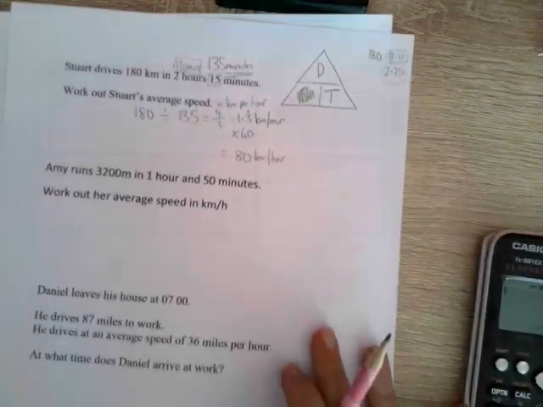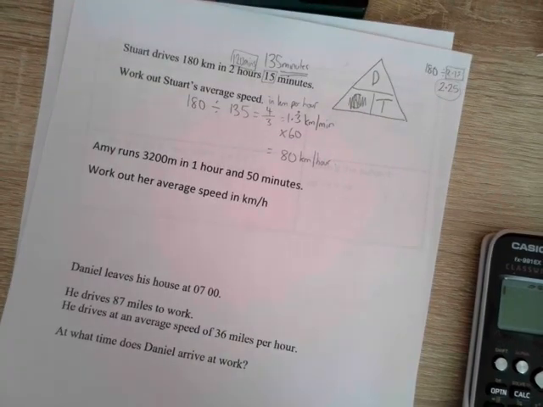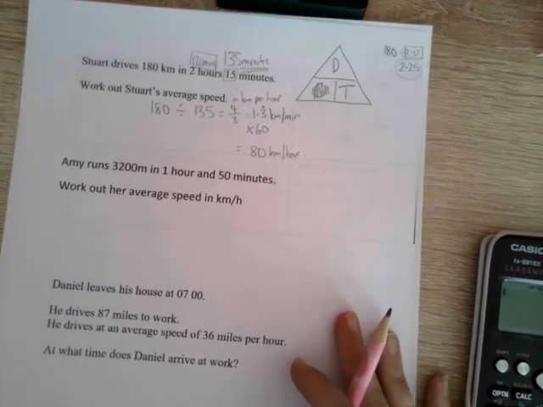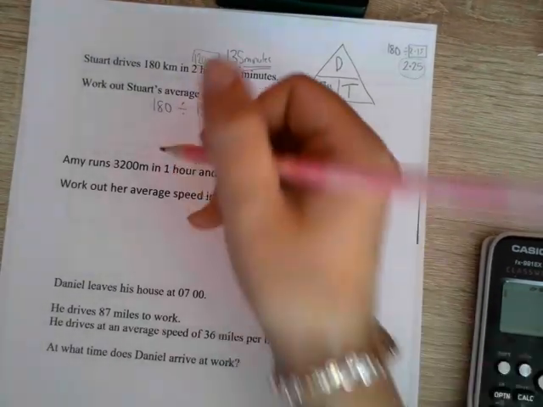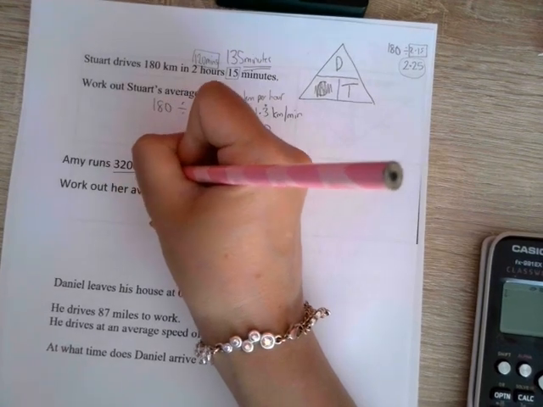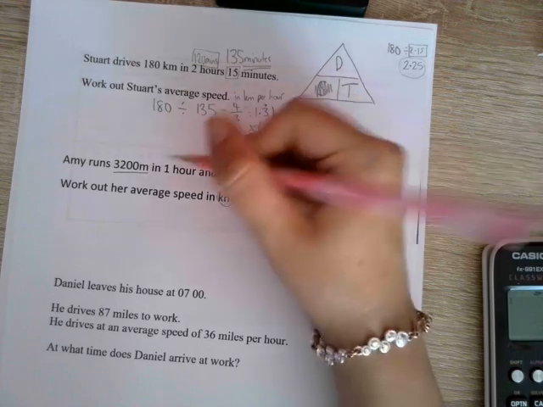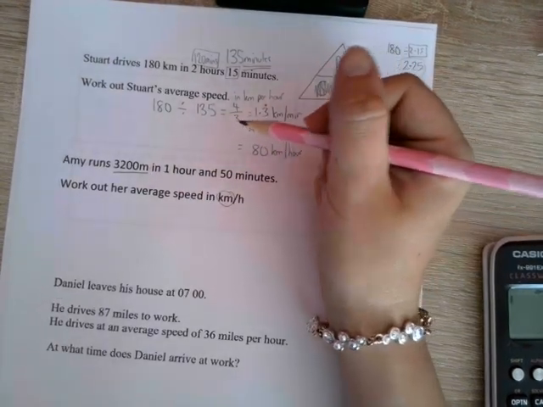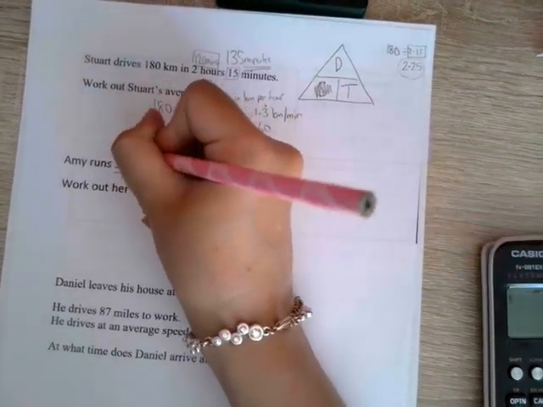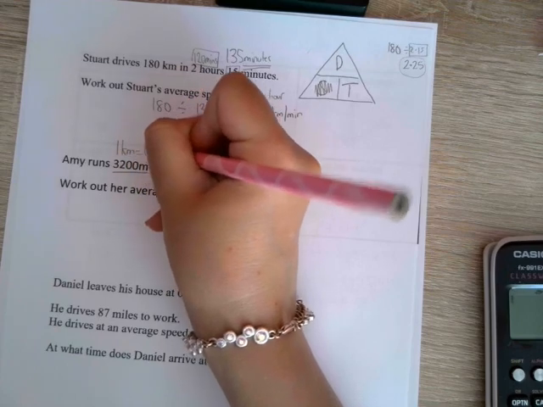The next question is very, very similar really, apart from the fact I've changed the units of the distance this time. So you can see the units of the distance is now metres. And it's saying that we want the average speed in kilometres per hour, not metres. So in case anyone has forgotten, 1 kilometre is 1,000 metres.